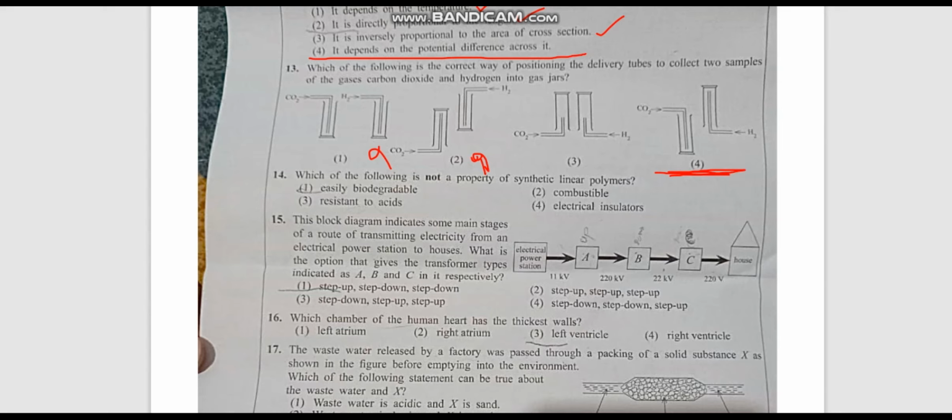So here the answer is the first one because it is clearly saying that most of the artificial polymers are not biodegradable. Combustible is a feature, electrical insulators also a feature. Resistant to acid also can be a property of the synthetic linear polymers, but artificial polymers are not easily biodegradable. So it's not a property. Easily biodegradable is not a property of the synthetic linear polymers.